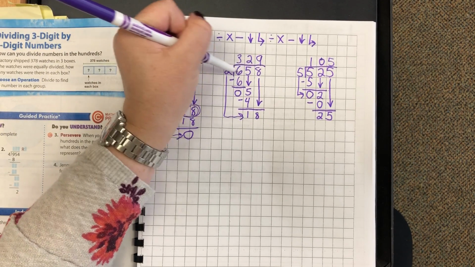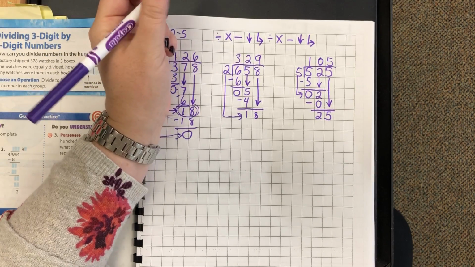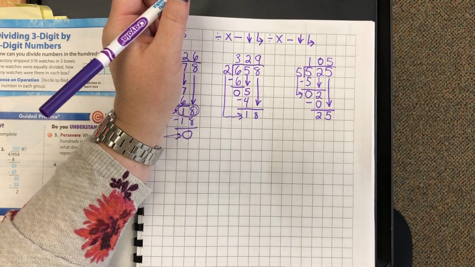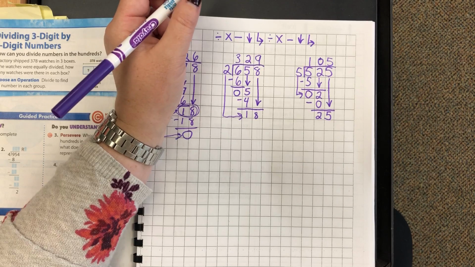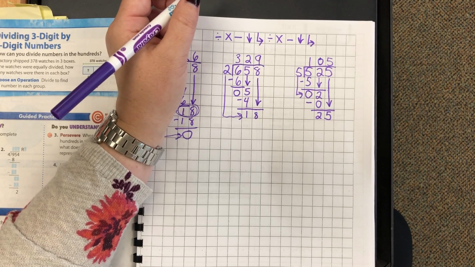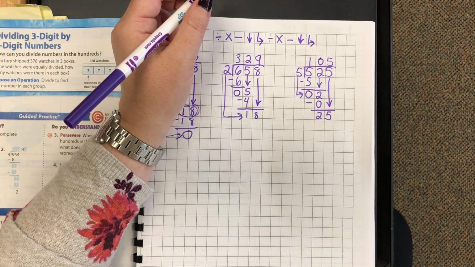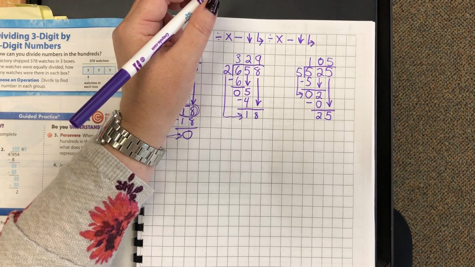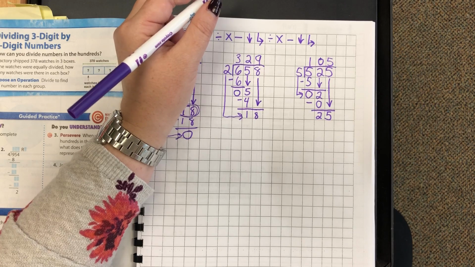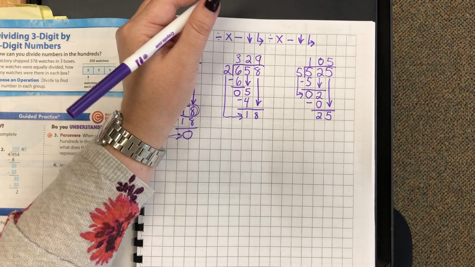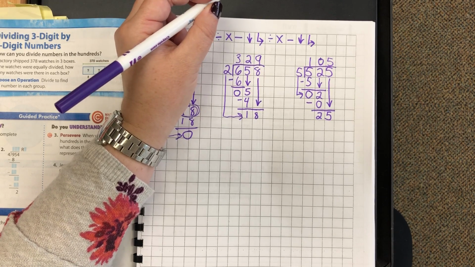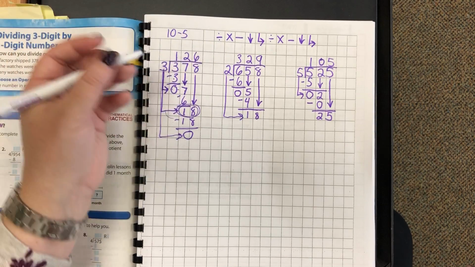But do not sit there and try and do this in your head. Those are way too many numbers to try and keep track of. You'll wind up making a silly mistake and then getting frustrated with it. There are some division problems that we can mentally solve without showing any work. Those problems look like this.